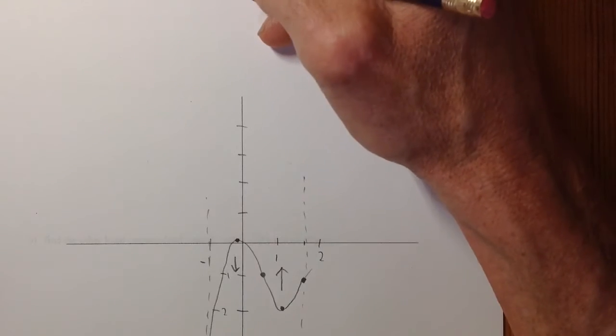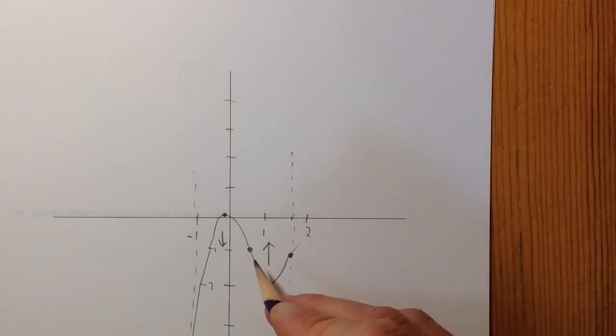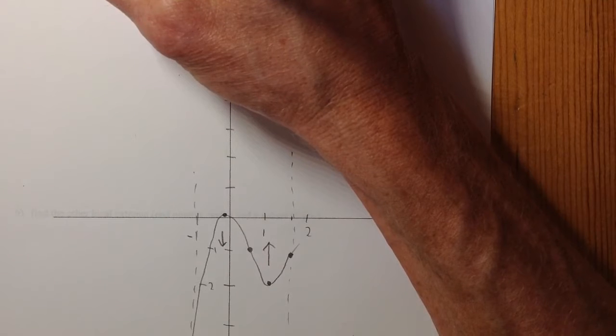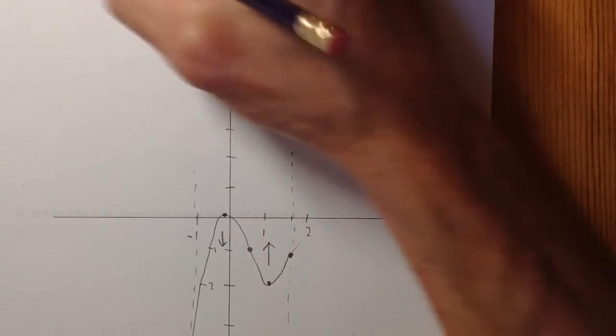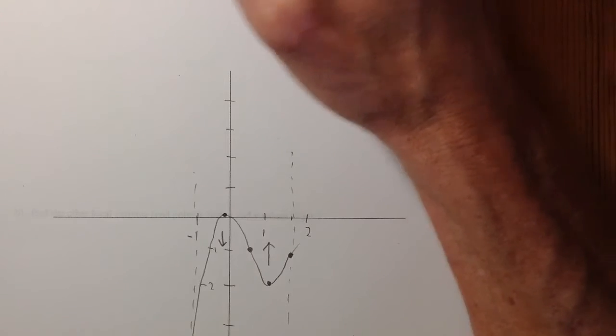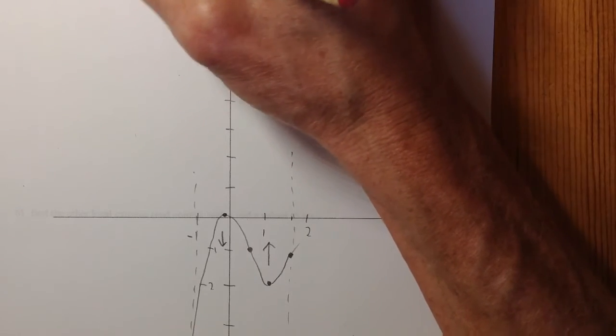So I asked here, okay, where is it concave down? So it's always from the inflection point to the end point, right? That's all we care about. So we would say from the inflection point, which is 1/2, to the right end point, which is 1.6.